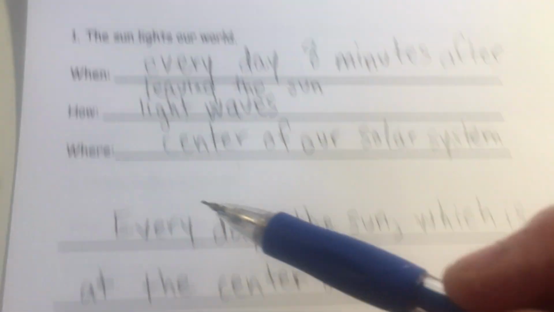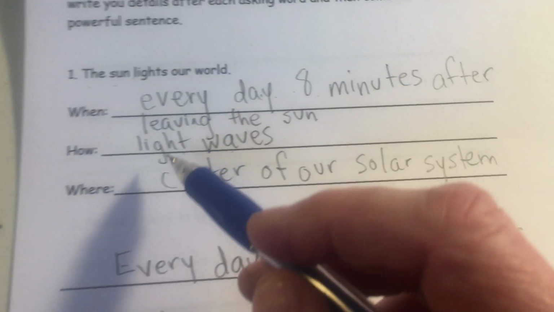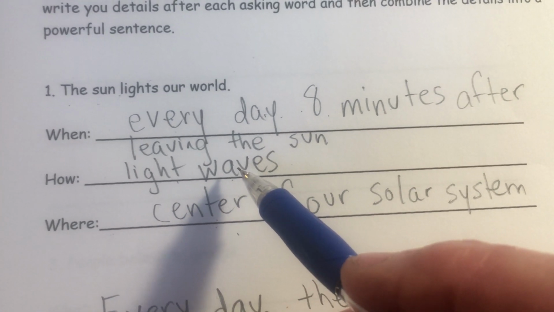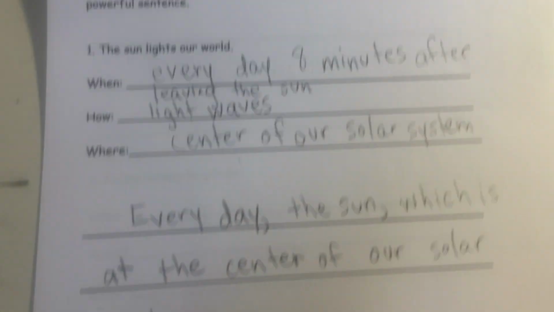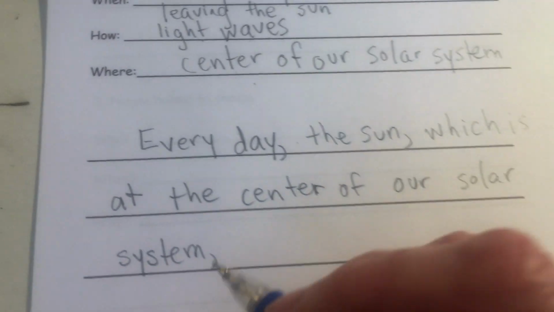Or you could say the sun sends light waves which travel 8 minutes to light our world. How about that?